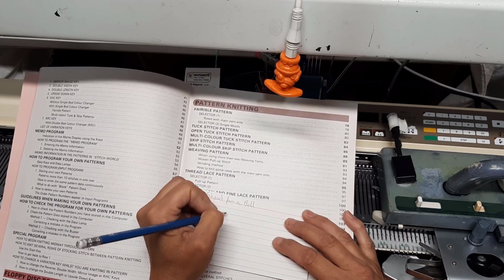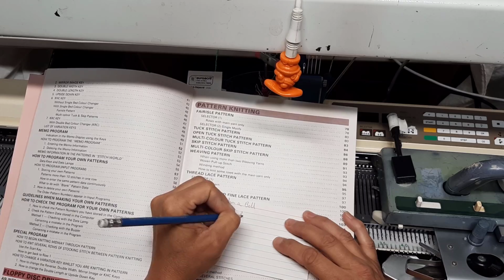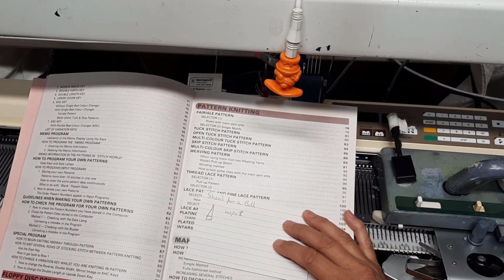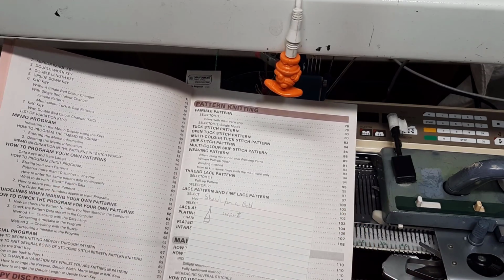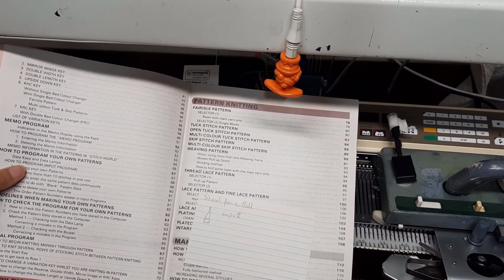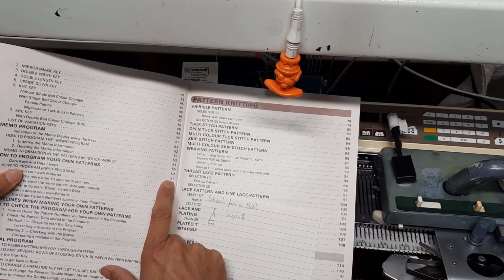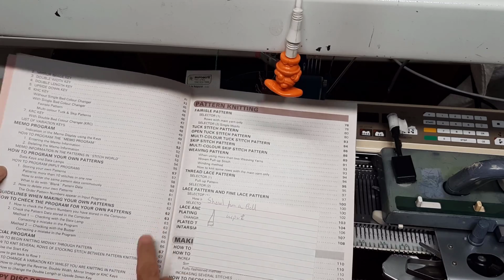We're going to use an input program, which is listed here. Inputting your own program, so pages 57 to 62.